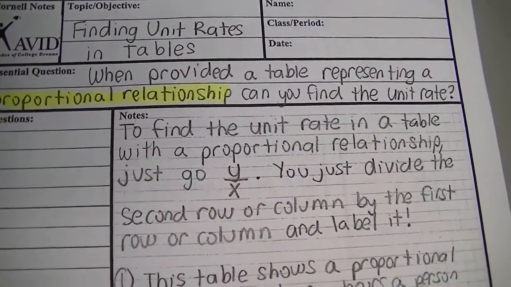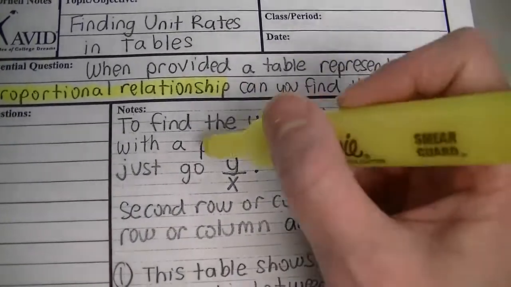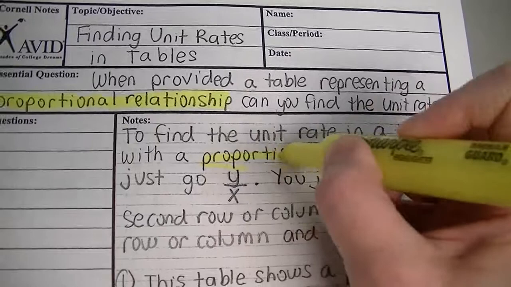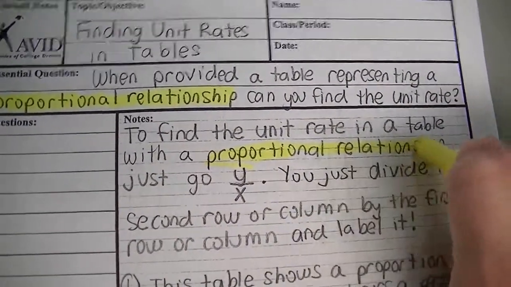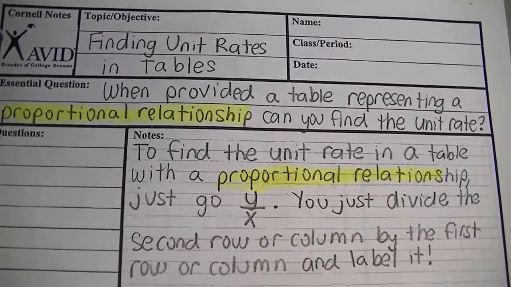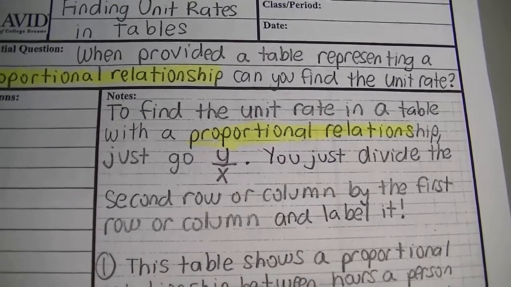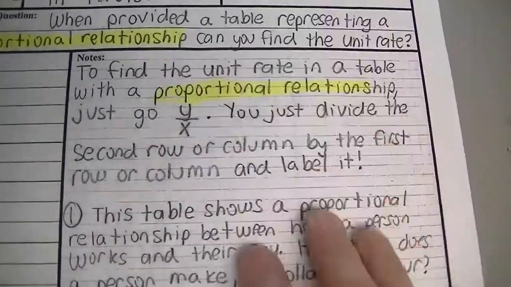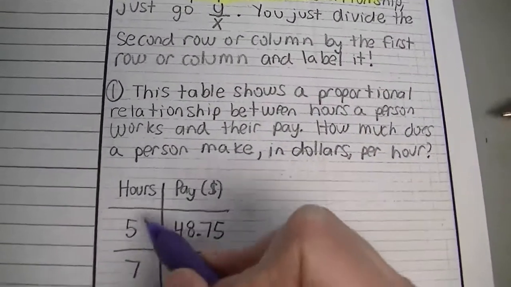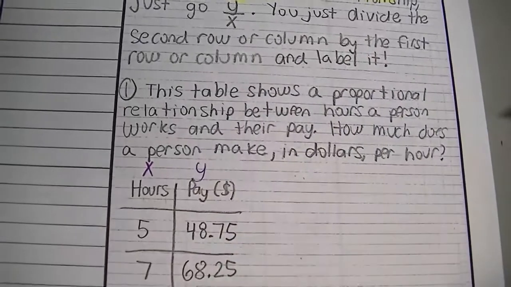So to find the unit rate in a table with a proportional relationship, just go y divided by x. When you do that, that's how you would find the unit rate in a table that has a proportional relationship. You just divide the second row or column by the first row or column and label it, okay? Because when you see a table, one of the first things I want you to do is label the columns as x and y. So what I see right here is a table, and you're going to label the first column as x and the second column as y, okay?